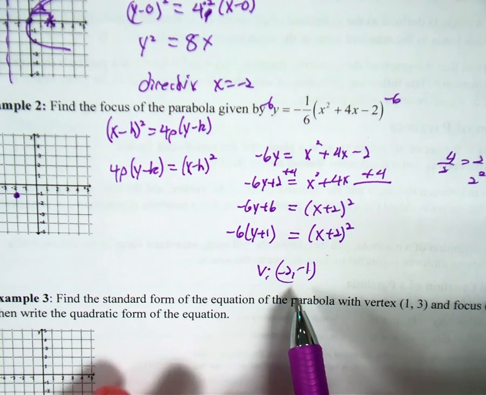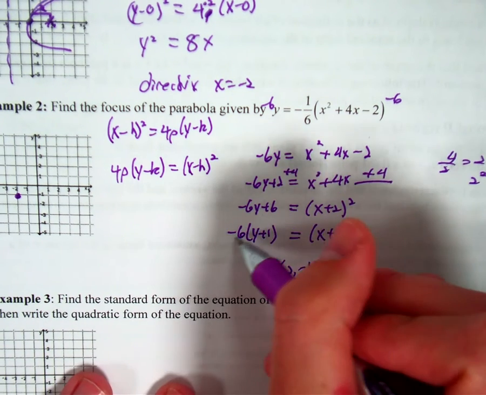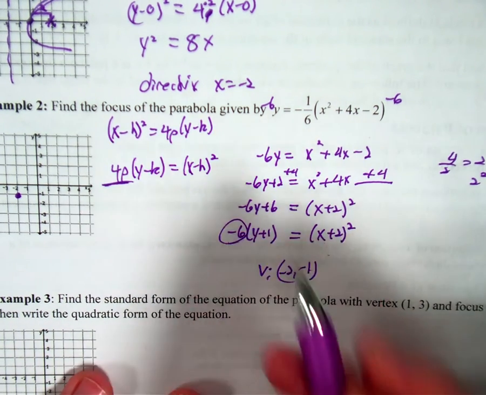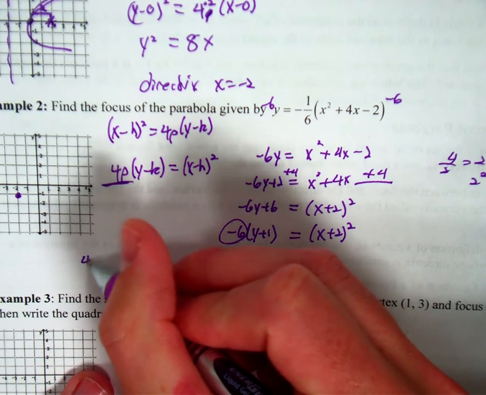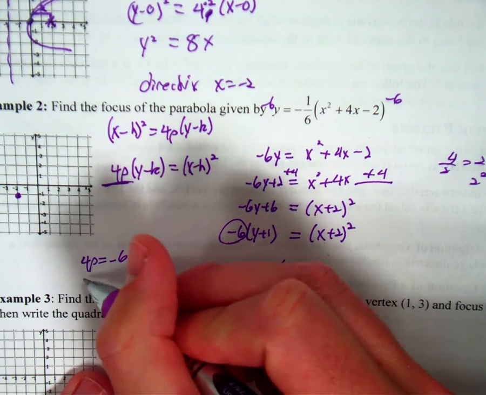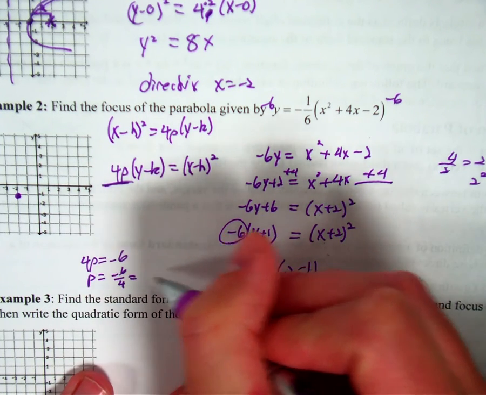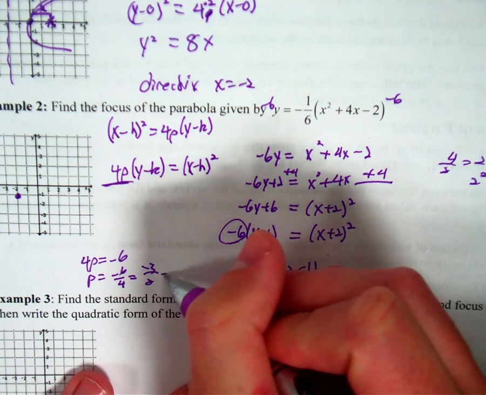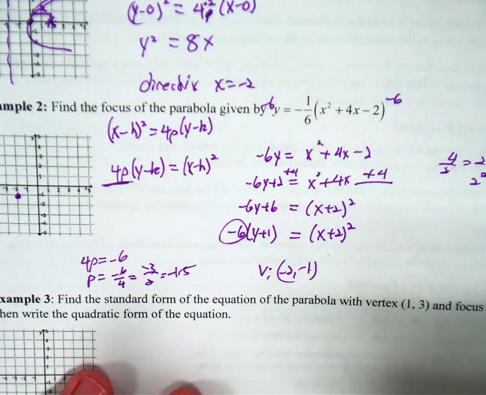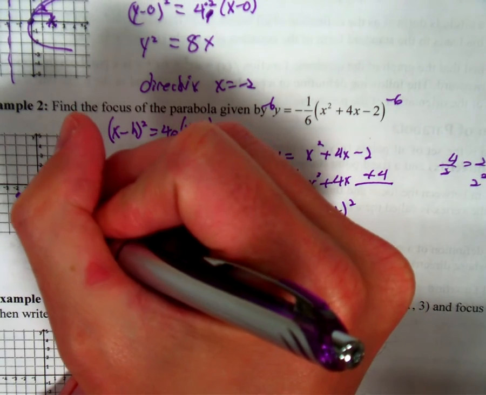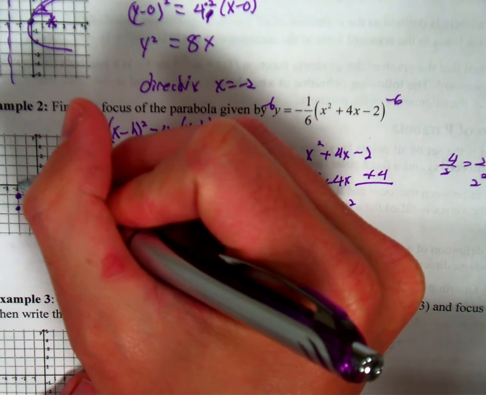Okay. This is the p-value, or 4p. 4p equals negative 6. Divide by 4, p equals negative 6 fourths, negative 3 halves, negative 1.5. So the focus is going to be 1.5 down, and the directrix is going to be 1.5 up.